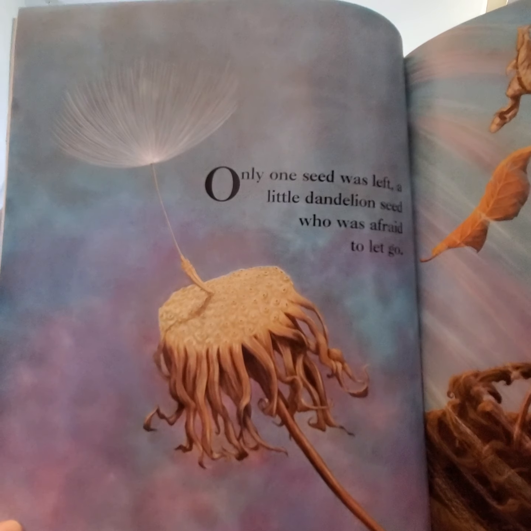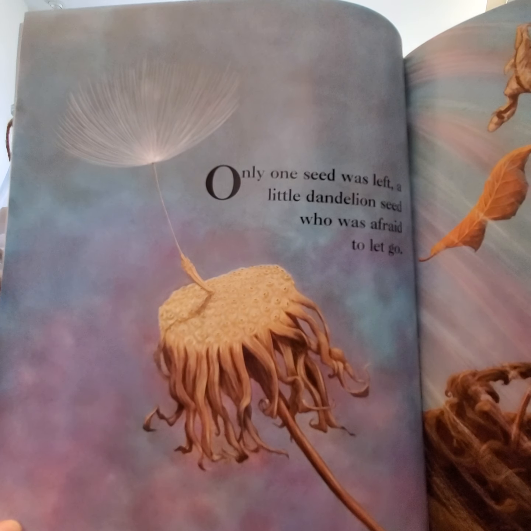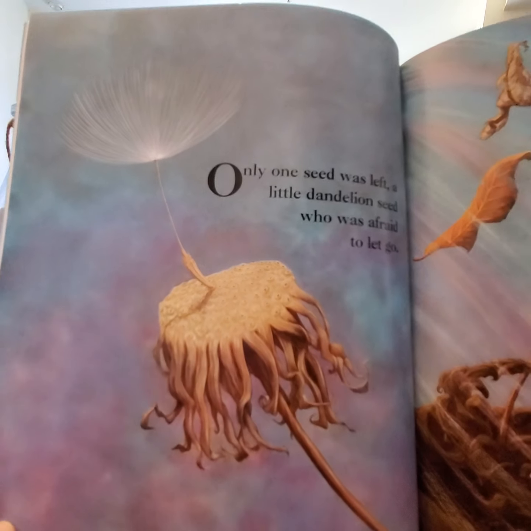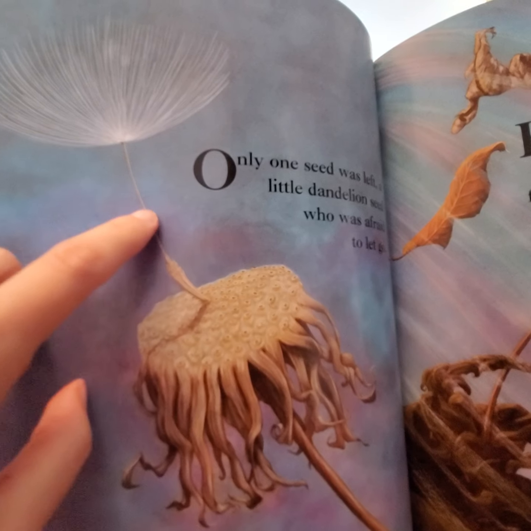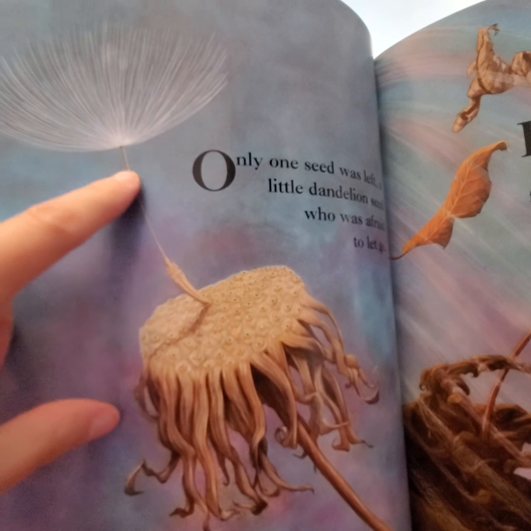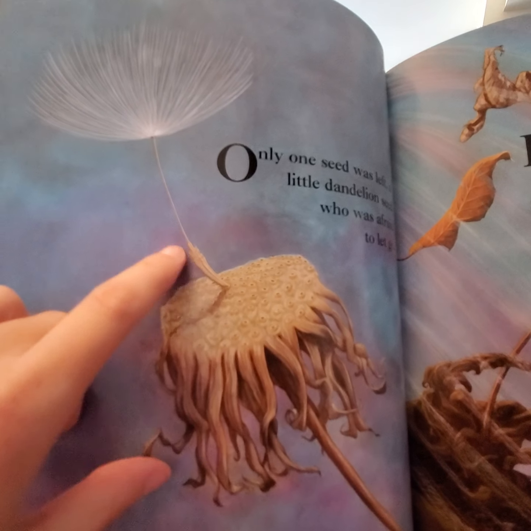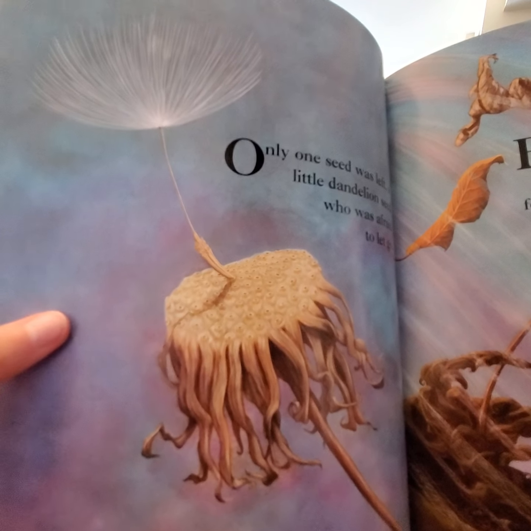Only one seed was left, a little dandelion seed who was afraid to let go. Have you ever just picked one of these seeds on that blowing wish dandelion? If you haven't, try to do that soon.